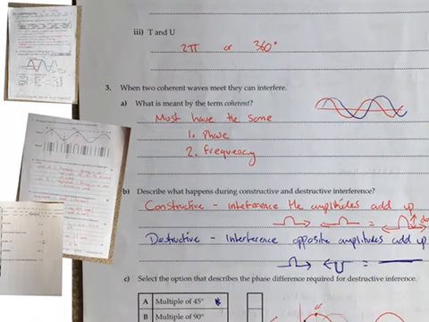What is meant by the term coherent? Well, coherent waves are going to have the same phase. That means the phase is going to be equal to each other, and they're going to have the same frequency, because if it was a different frequency, if more waves or less waves were passing a point each second, it would be out of phase anyway, so it wouldn't be coherent.